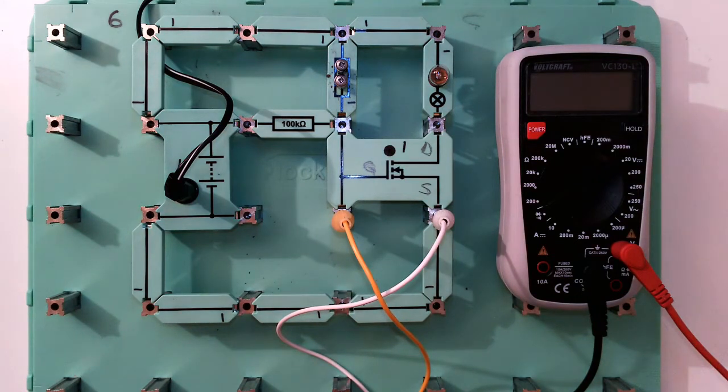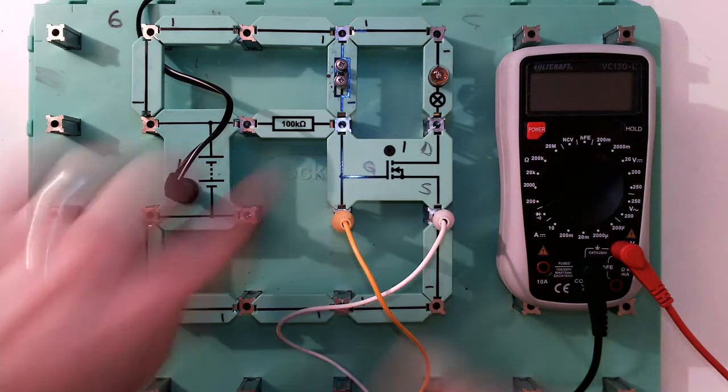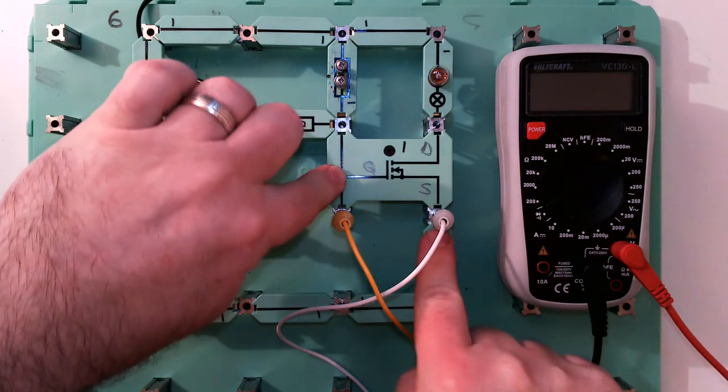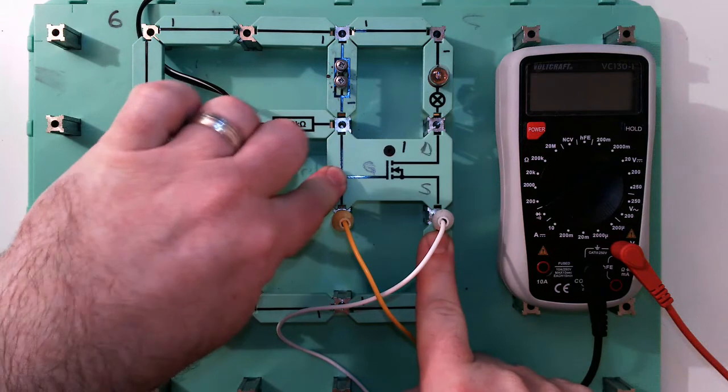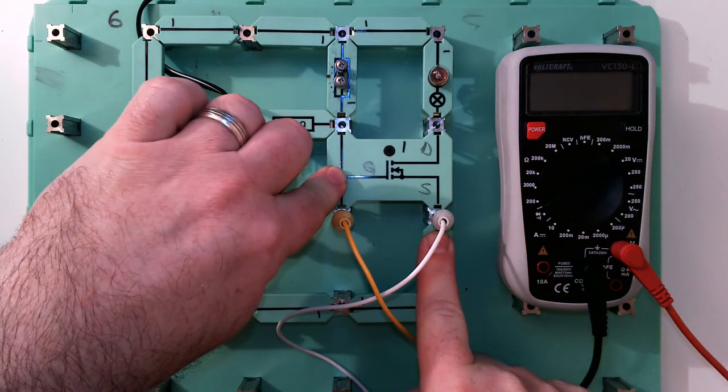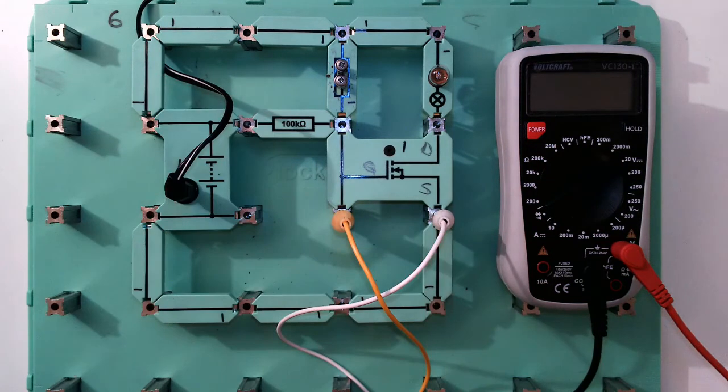What we're going to see initially is a measurement of the voltage between the gate and the source connections as the lamp lights up. That's very much the same as the voltage dropped between the base and the emitter in a transistor, and we know from National 5 that VBE, the voltage dropped between the base and the emitter, is 0.7 volts when the transistor is fully saturated.